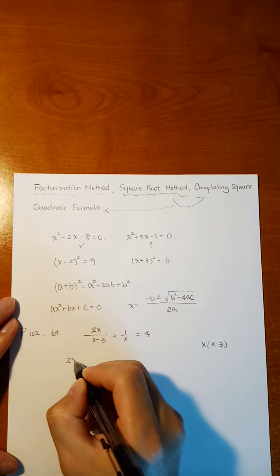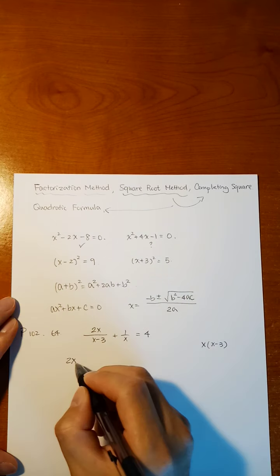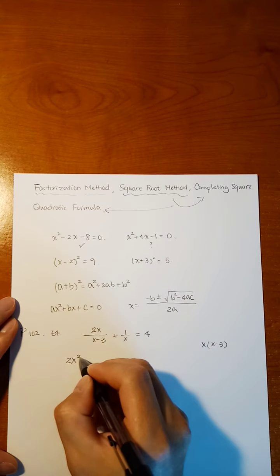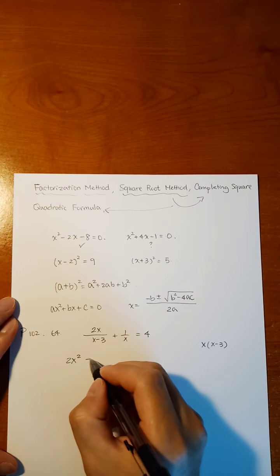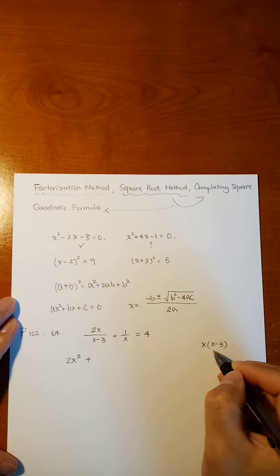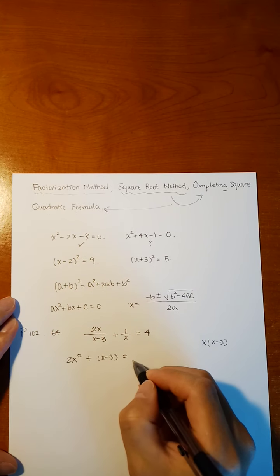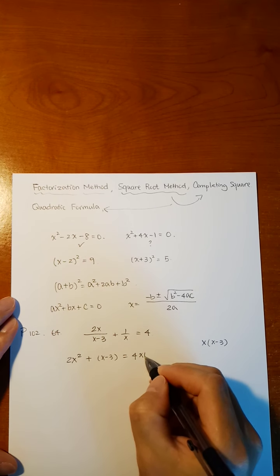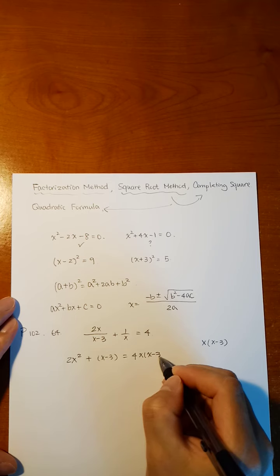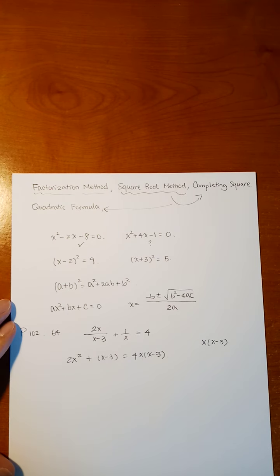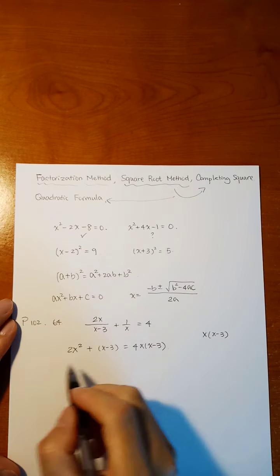For the first term, x minus 3 cancels. You have 2x times x, which is 2x squared. For the second term, 1 over x times this quantity, x cancels, and you have x minus 3. On the right-hand side, you directly get 4x times x minus 3. Then you simplify it.